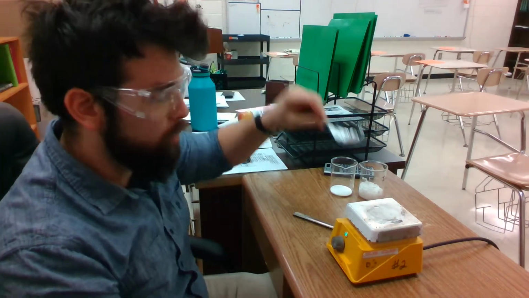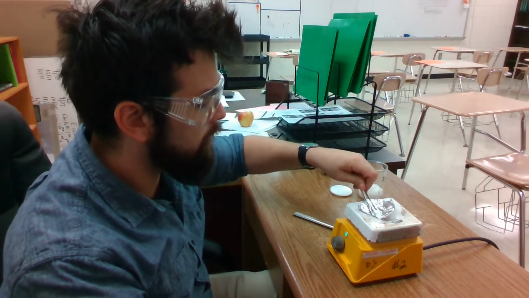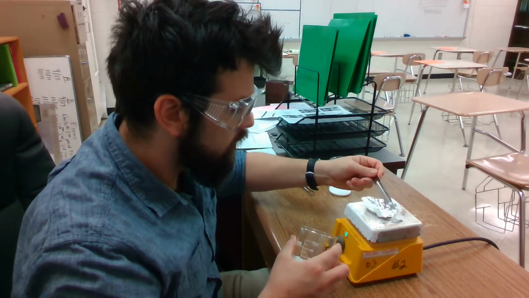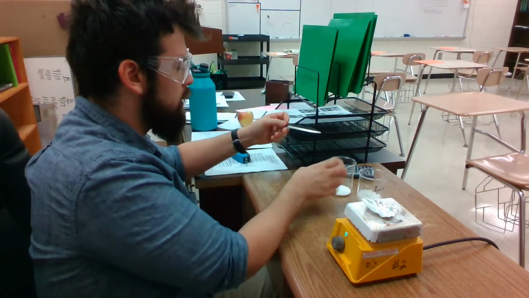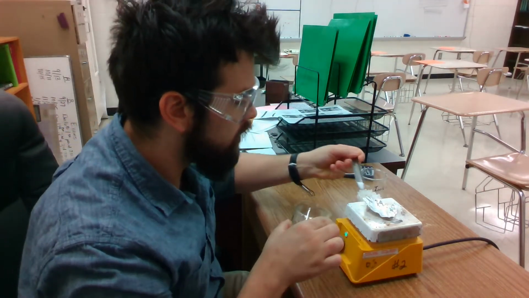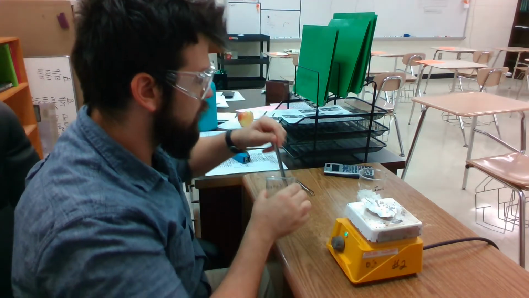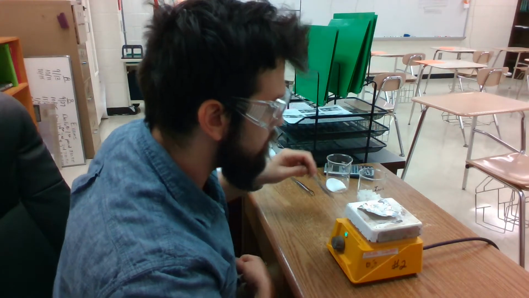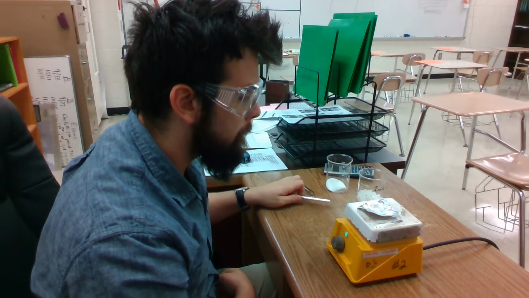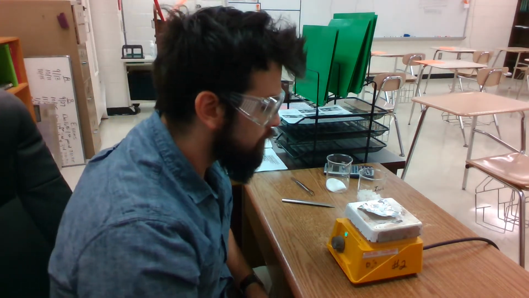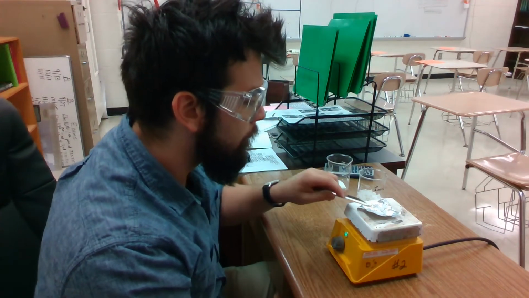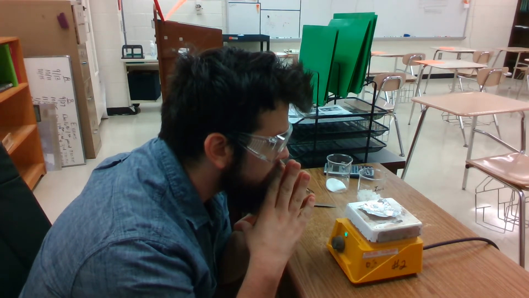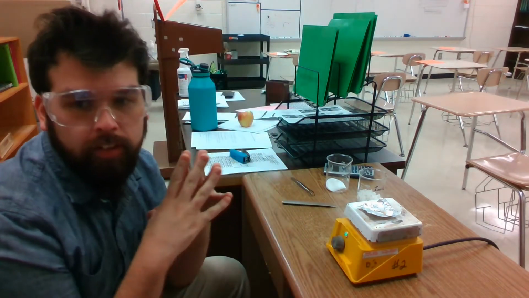So this little piece of tin foil right here. I'm going to put both of them on there, and we're going to see what happens. Let me grab a little bit of this compound, put that over there. Take a little bit of this compound, put it right here, and we'll see which one melts first. I don't know if you can see it from there. I've already got some action going on. Oh, look at that! Look at that!